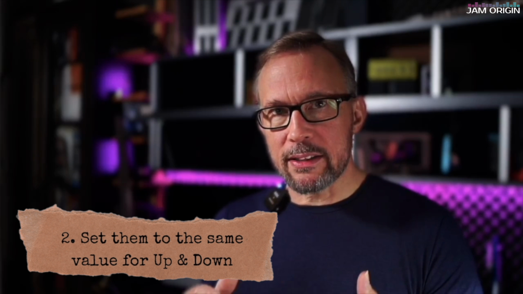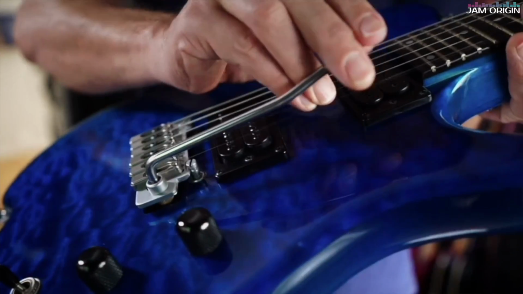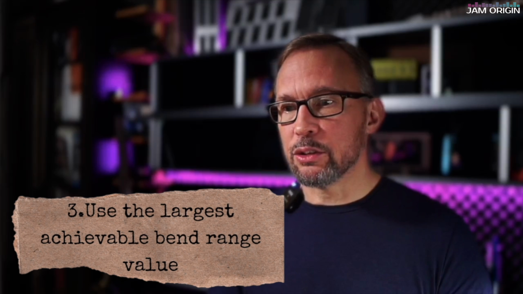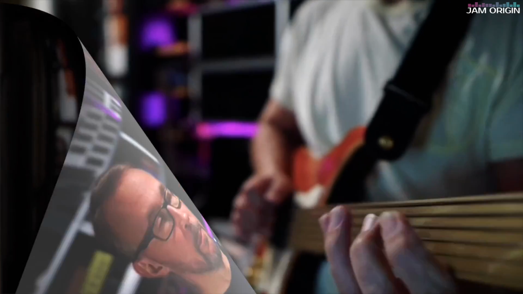The next advice I have here is particularly for guitar players. Set your pitch bend ranges the same value both up and down. For those of us who have some floating trems on our guitars, we can do pitch bends both up and down. We want the instrument to follow that kind of pitch dives as well. The third advice I have here is to set your instrument to the largest achievable pitch bend range it allows for. And this is so that we can use more or most of our guitar neck for slides, or if you have a fretless instrument, you can use it for that.